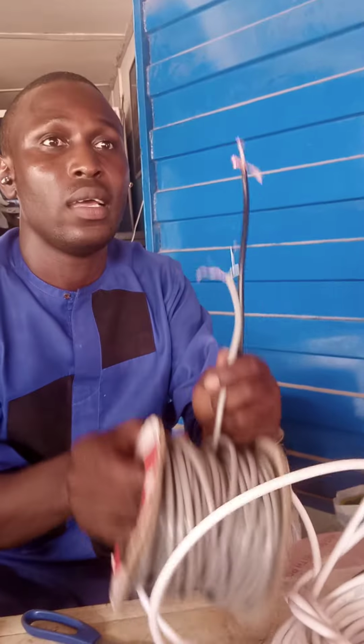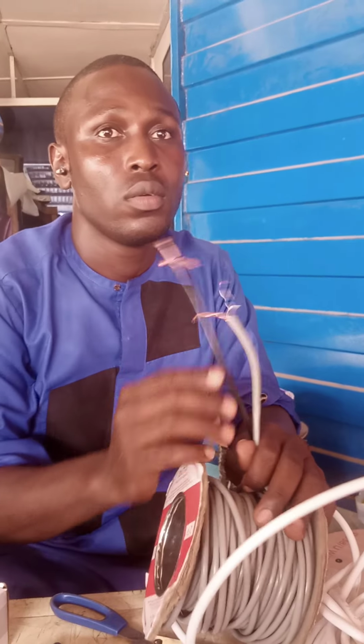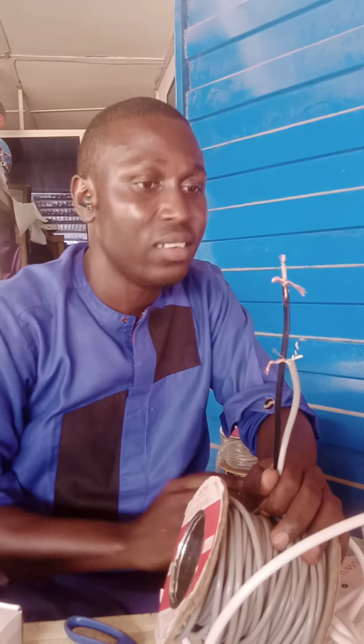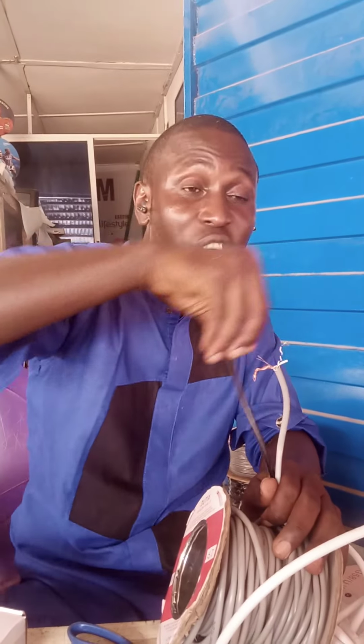If I'm not using RG58 to carry my video, I can still use my coaxial to carry the power. I'm assuming that this doesn't exist. I use 58 for video, coaxial for my power.